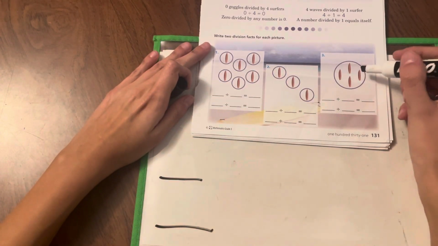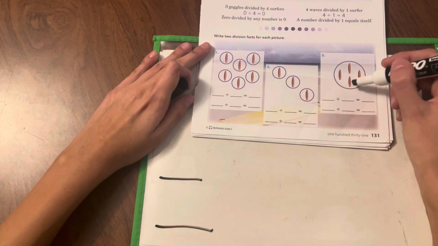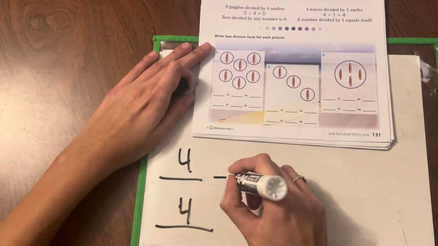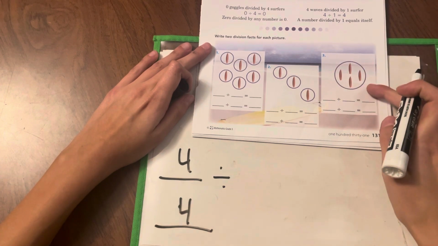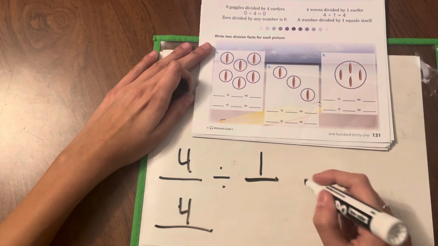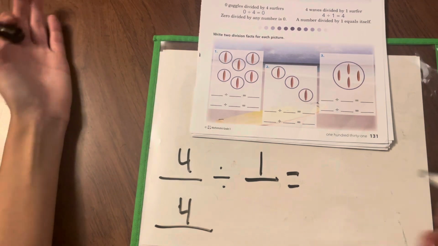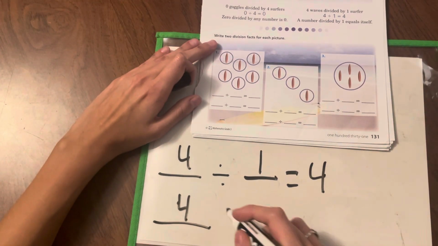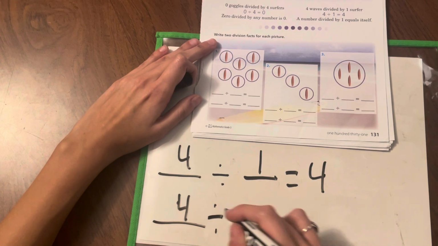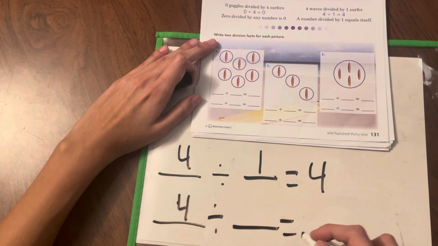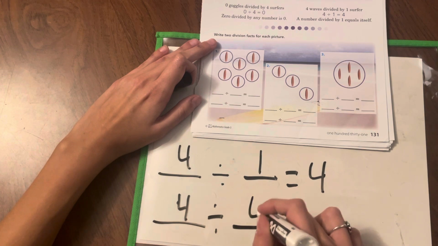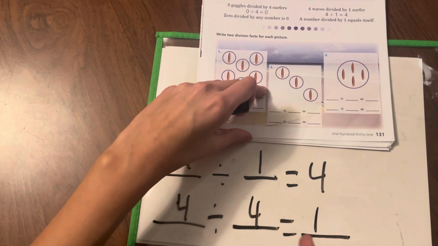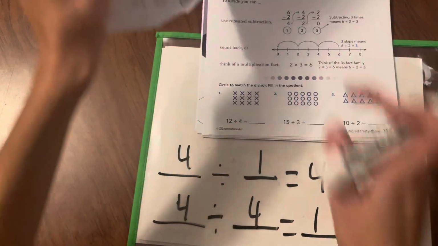Let's do the last one here together. Remember, we're going to count up our surfboards first. 1, 2, 3, 4. 4 is our big total. It always goes first. Then we're going to see how many groups do I have? Well, I have 1 group. And how many's in that group? 4, of course, because that's how many there are altogether, and there's just 1 group. Then, remember, we can turn these numbers around. 4 divided by 4 equals 1.